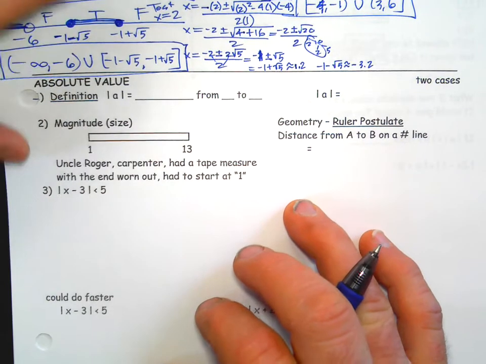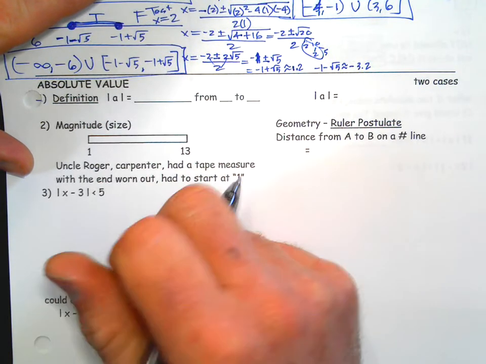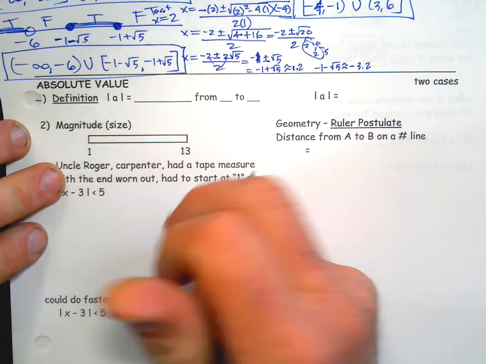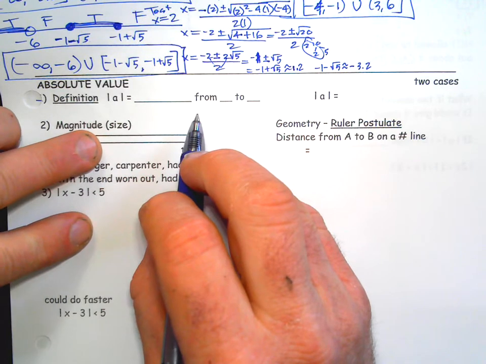Okay, so I'm going to teach you that trick right now. So this is key, okay? And this works on easier problems than that too. It's going to be super speedy.